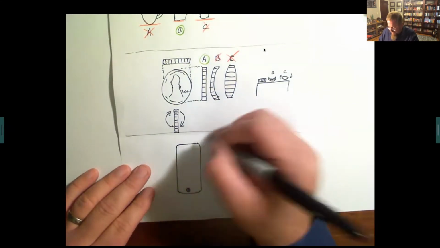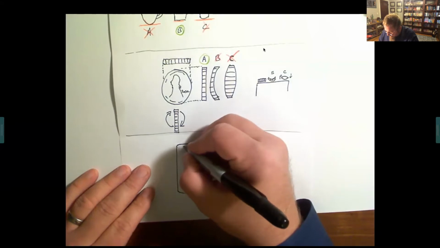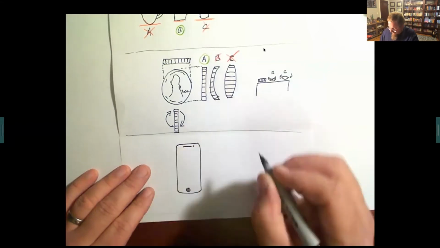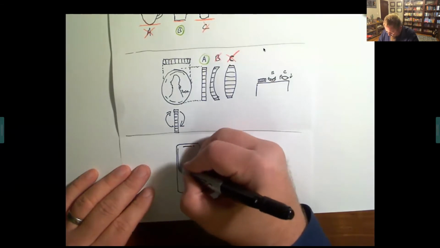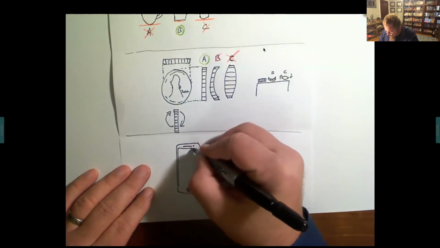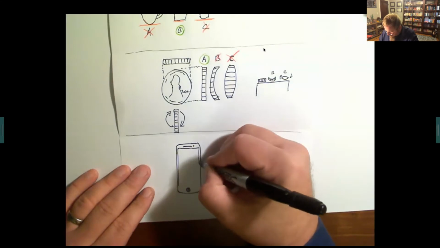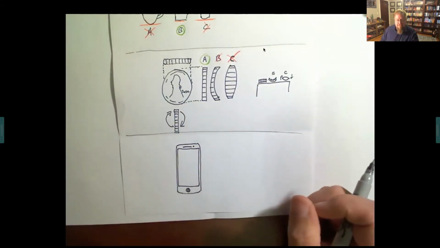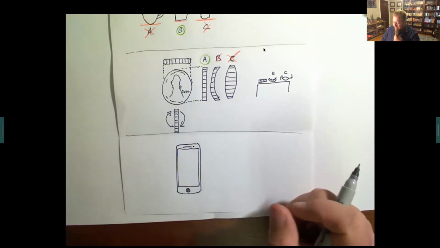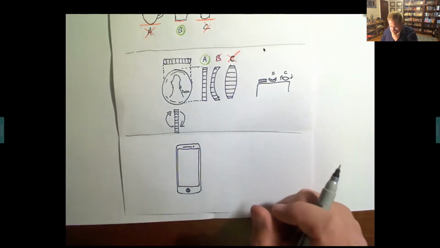Phone doesn't have to be on, but other things I might see are my speaker up here, maybe my front-facing camera, maybe I see my screen here. That's my facing view.